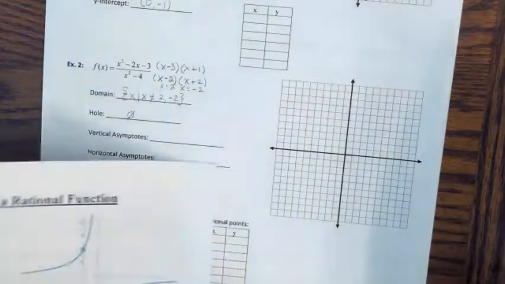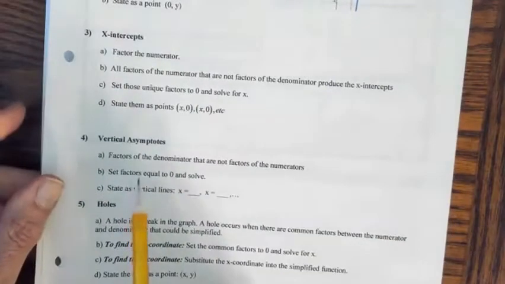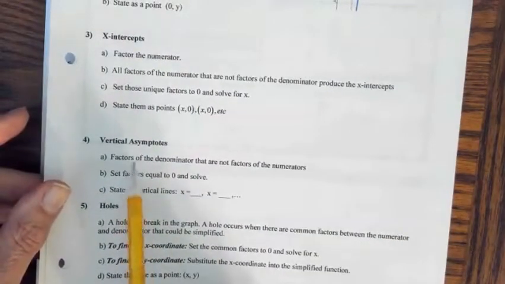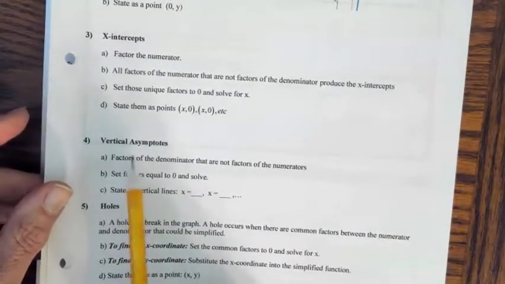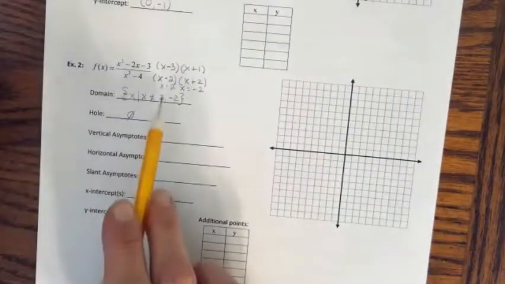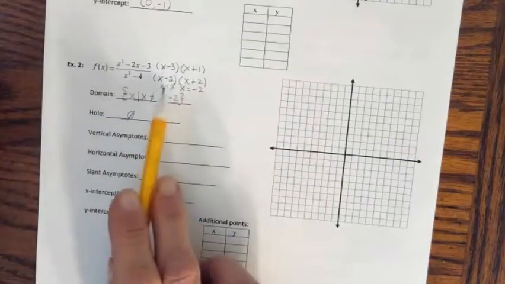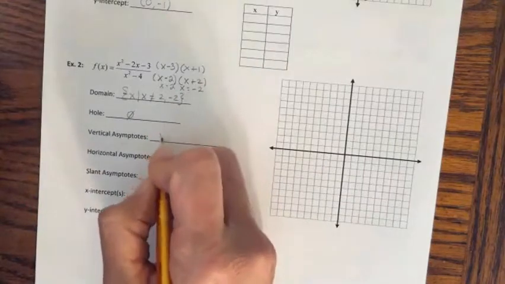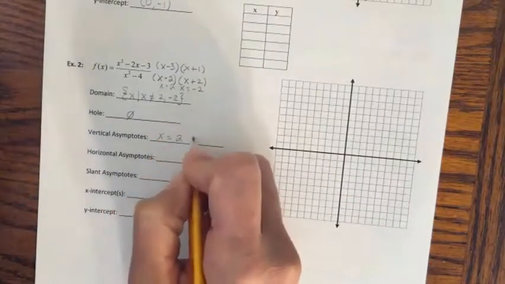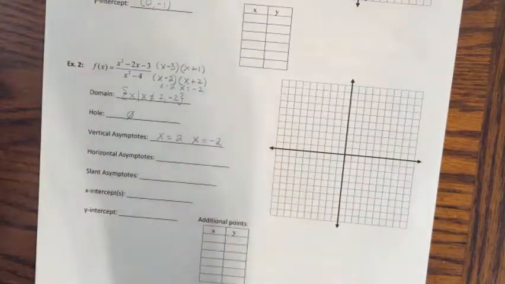Vertical asymptotes. Again, the vertical asymptotes come from the denominator. You're looking for unique factors of the denominator that are not part of the numerator. So these two are both unique. We set them already to 0 and solve. So my vertical asymptotes are at x equals 2 and x equals -2.